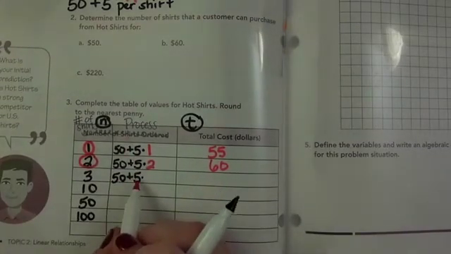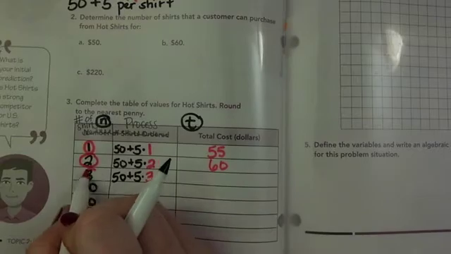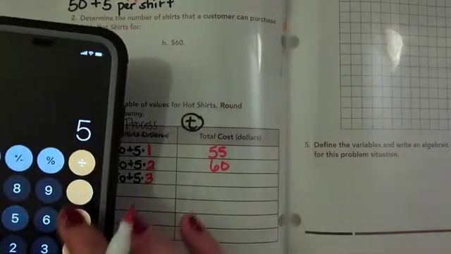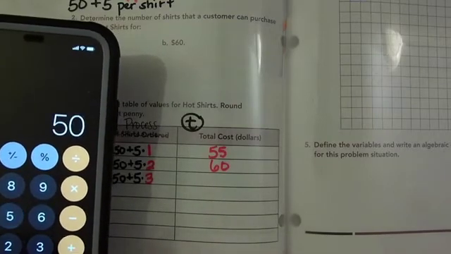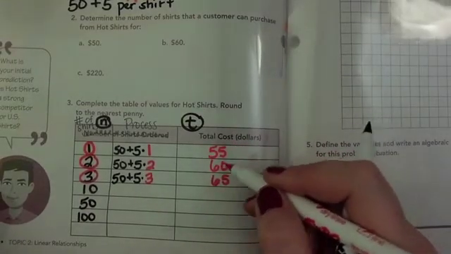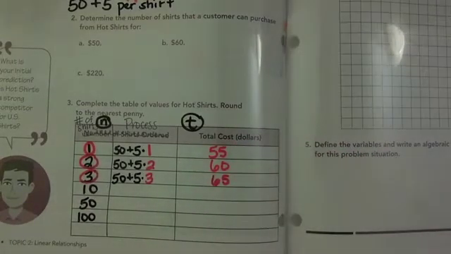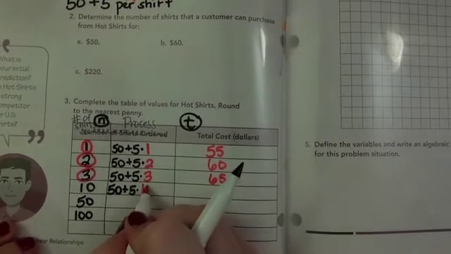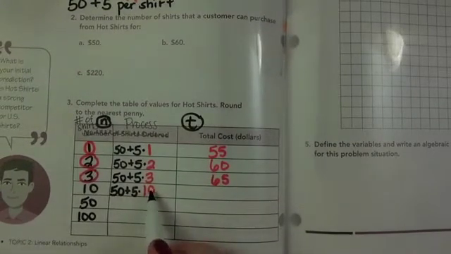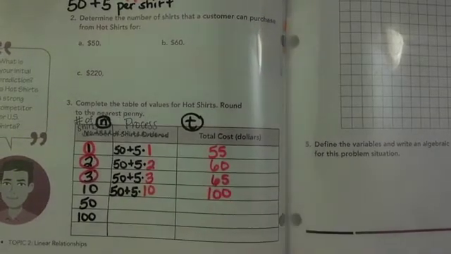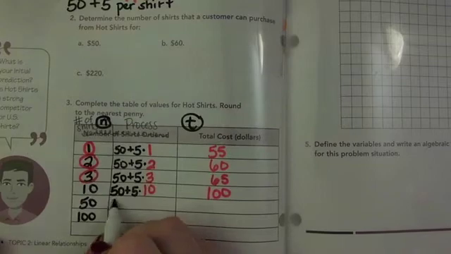So then it would be 50 plus 5 times 3. Again, now we're using 3 shirts. So 5 times 3 is 15, plus 50 is 65. Notice it's going up by 5 each time, which is how much we said the extra cost per shirt is. So now we're going to do 50 plus 5 times 10. 5 times 10 is 50, plus $50 is going to be $100. You could use a calculator if you needed to. I'm going to need to use a calculator on the next one.